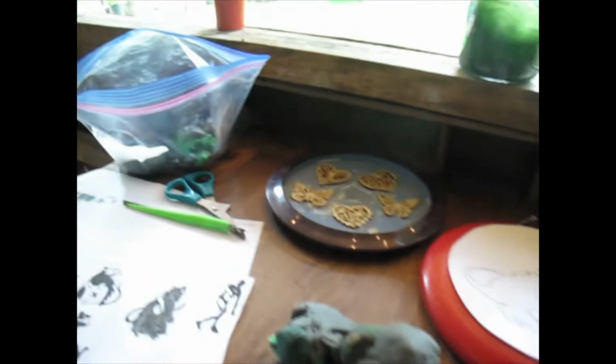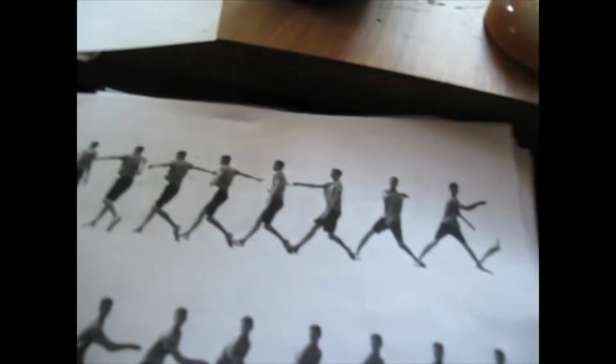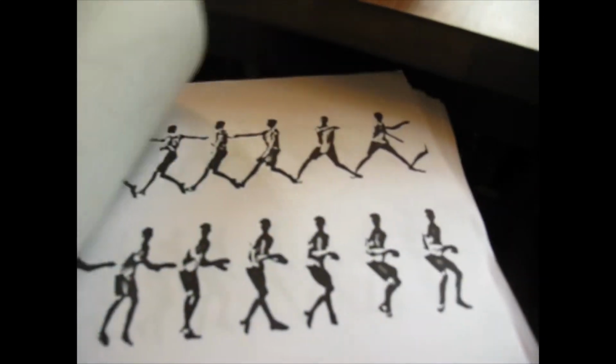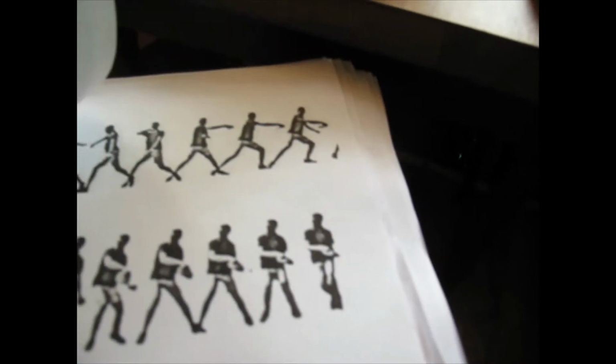Now the other technique I've developed is using plasticine. So I've got my big ball of plasticine right here, and I took some photocopies of these, I forget what they're called, like frame by frame motion captures, and then I just adjusted them in my PowerPoint, just to get the silhouettes.